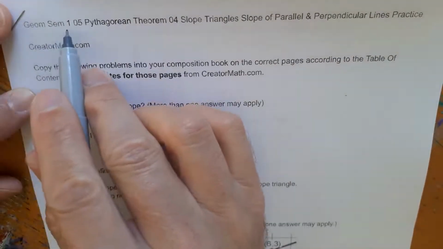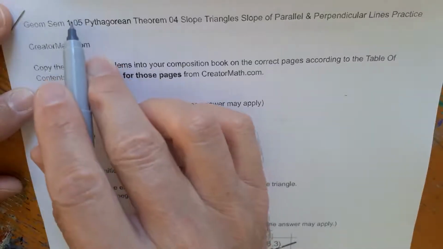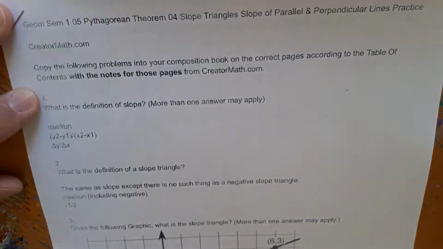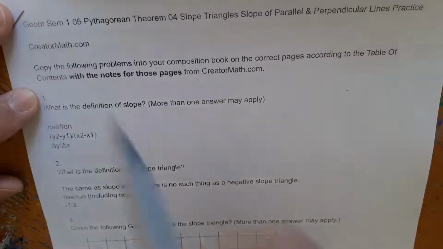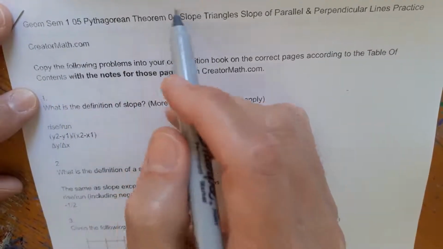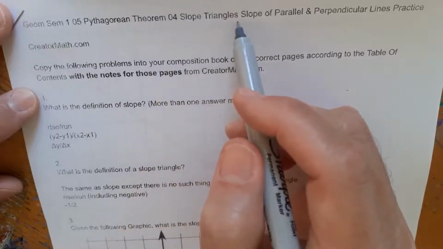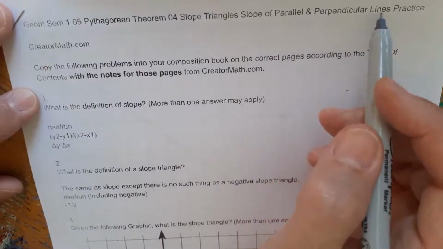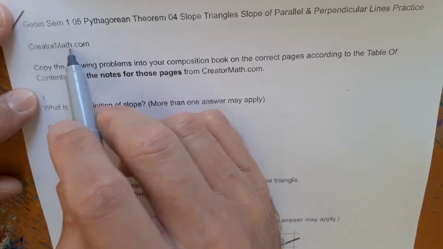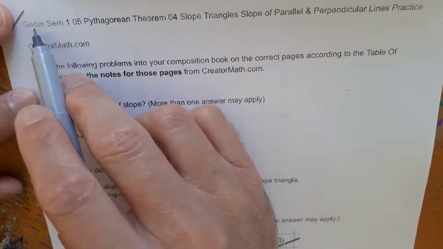So this is Geometry, Semester 1. It's the 5th unit called Pythagorean Theorem. It's the 4th lesson, Slope Triangles, Slope of Parallel and Perpendicular Lines. Practice, it's on creatormath.com under the Geometry tab.